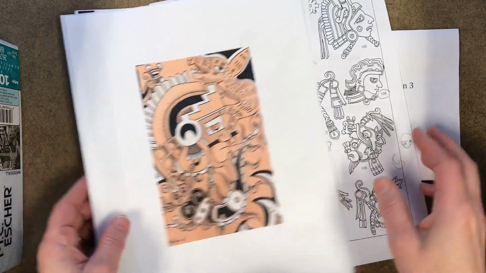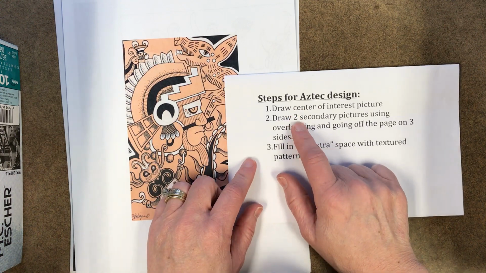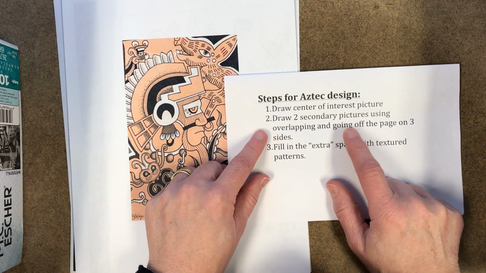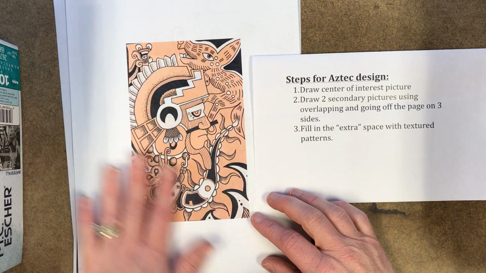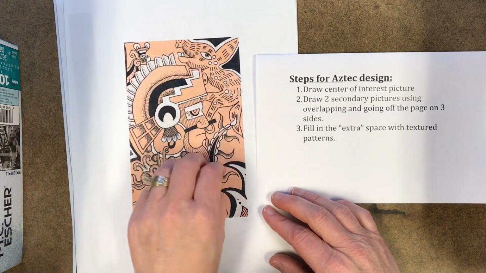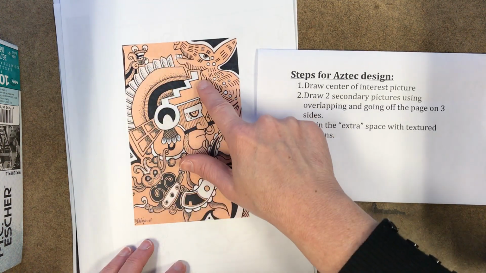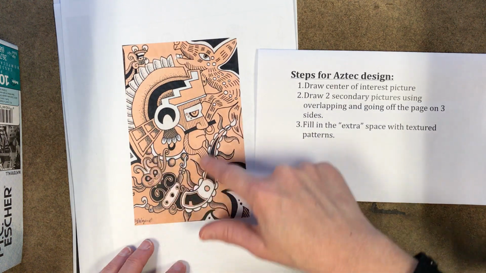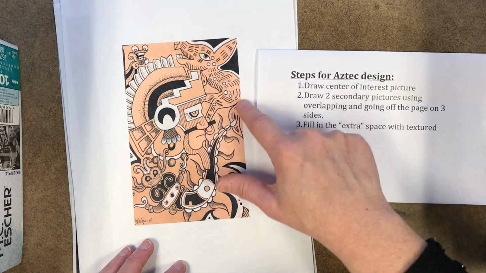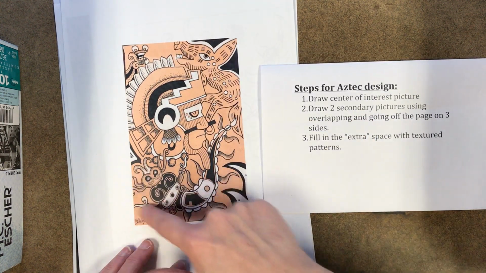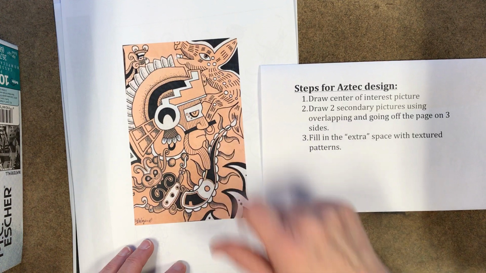Now, when you draw them, you need to think of some basic rules again. You're going to draw your center of interest, then you're going to draw your 2 secondary using overlapping and going off the page on 3 sides. This is going to be a design, so everything's going to fill the space. We're not going to have just 3 floating things that are all separate. They're going to work together. You have your primary and 2 secondary, and they overlap so they become one picture, and they go off on 3 sides. I go off here, here, and here. So I have 3 parts of my pictures going off the page.